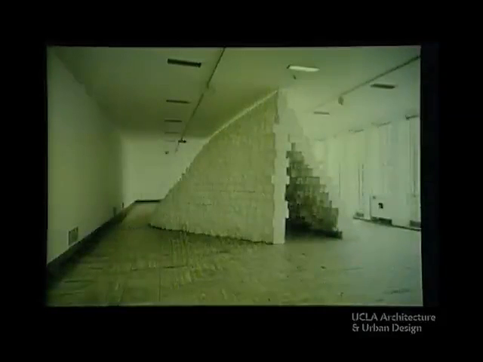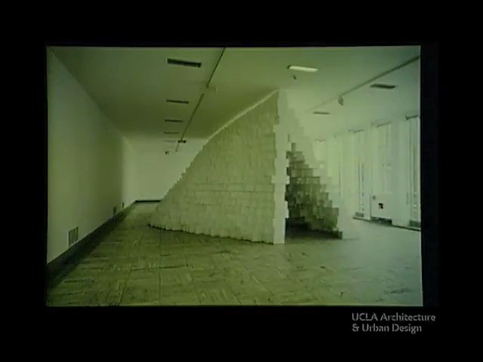So this is another series of projects for the Boymans Museum. That was at the Baltic in Gateshead in England. It's at the Boymans Museum.